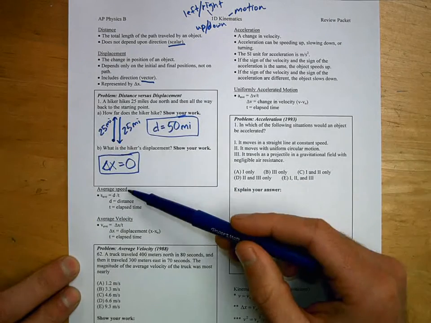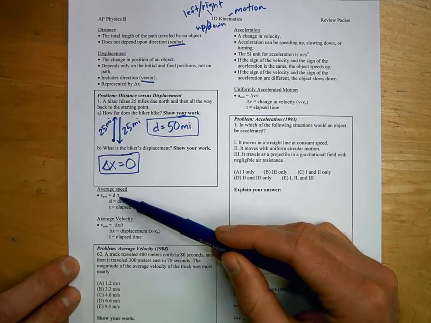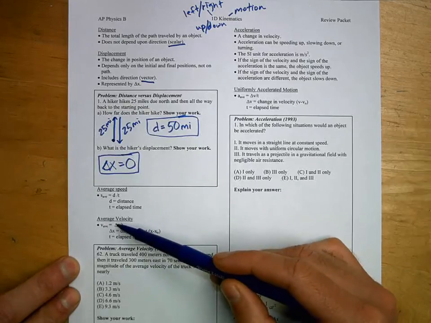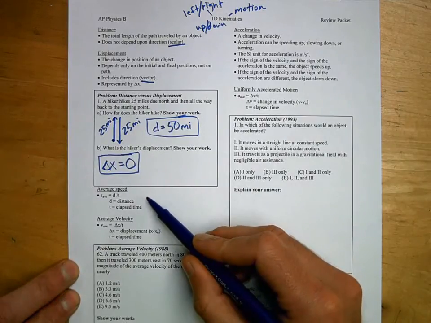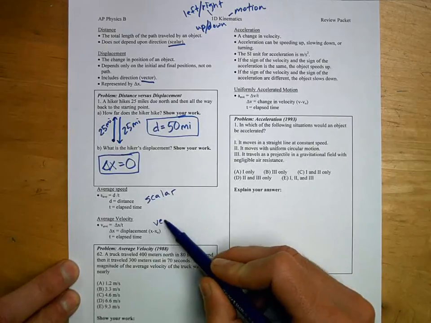Now, to find an object's average speed, we take the distance and divide by the time. And to find an object's average velocity, we take the displacement and divide by the time. Average speed, again, is a scalar. Average velocity is a vector.